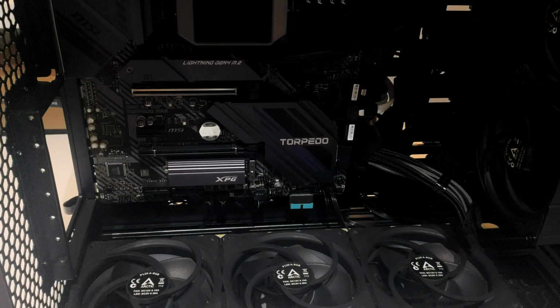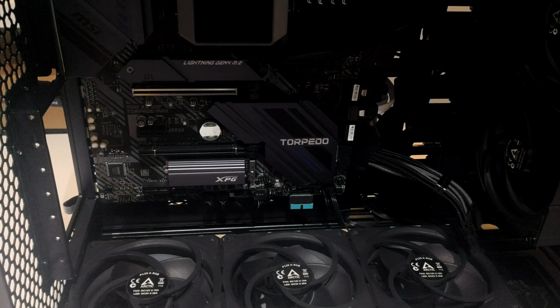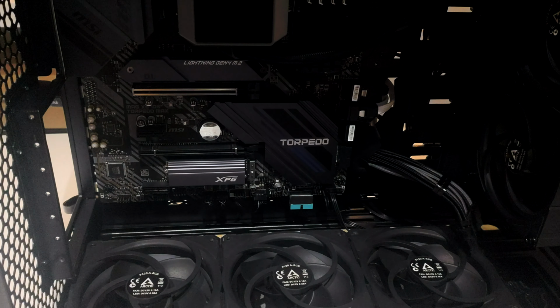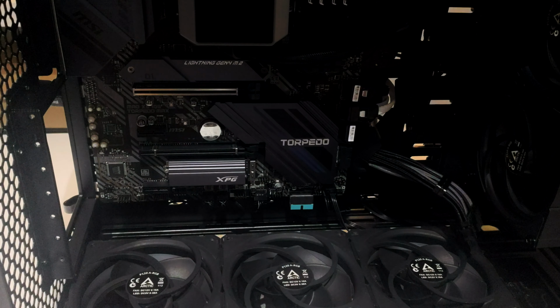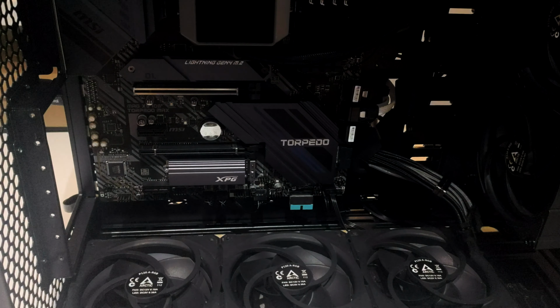So overall, very good quality, very good thermal performance. Temperatures are fine, but they're not so much different than DeepCool. DeepCool also has very good airflow, so don't take me wrong. I will also make tests later in my other videos between DeepCool and Fractal Design with temperatures.